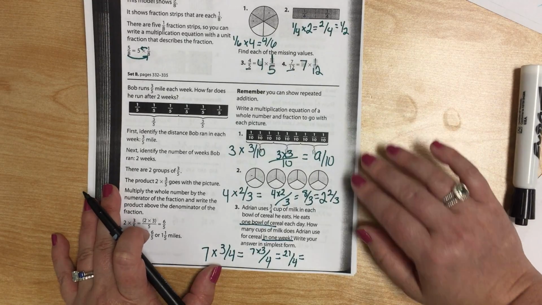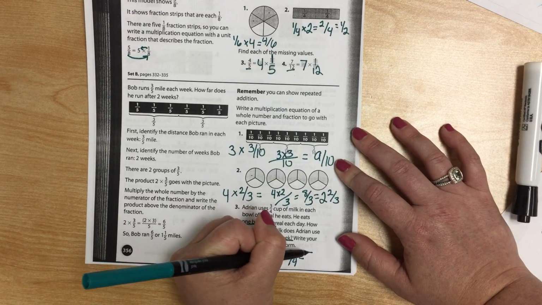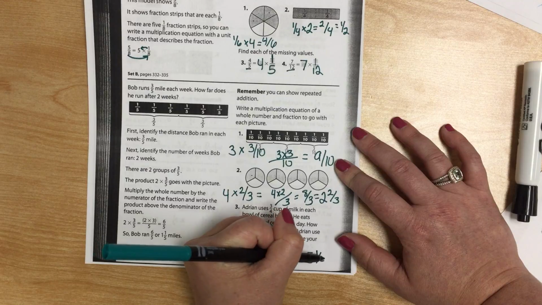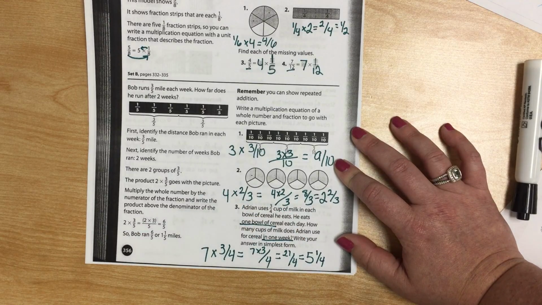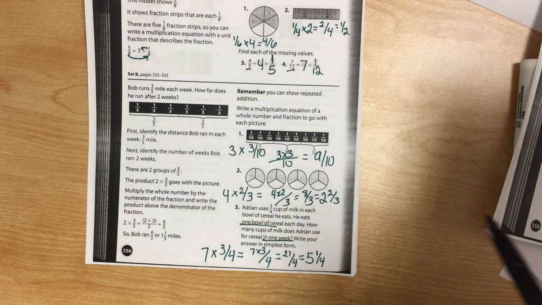4 can go into 21 how many times? Because 5 times 4 is 20. 21 minus 20 is? 1. So 5 1/4 is my answer. Okay? So good so far? Okay, so let's move on to the next page.